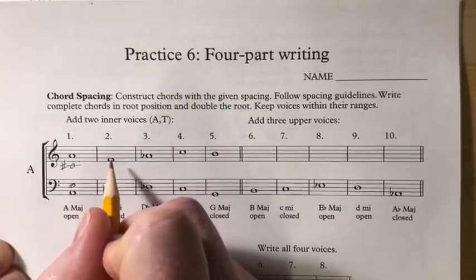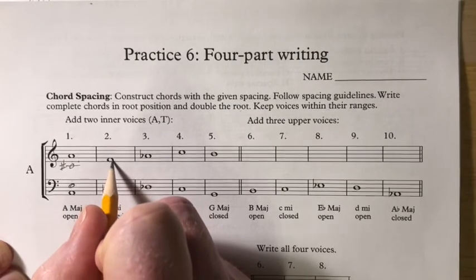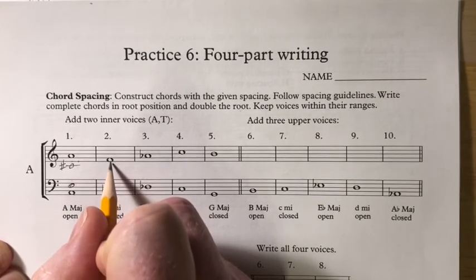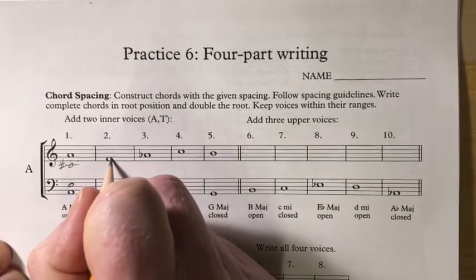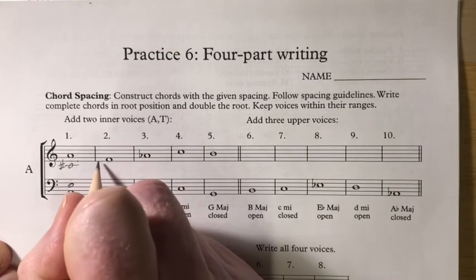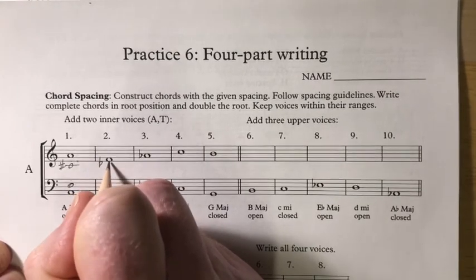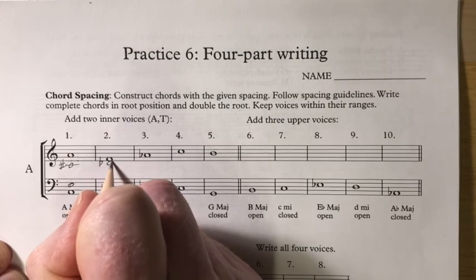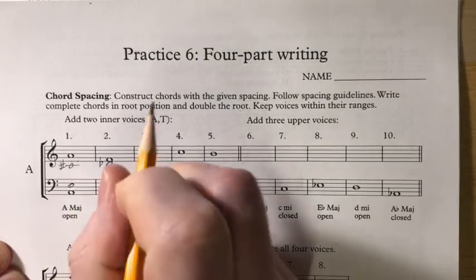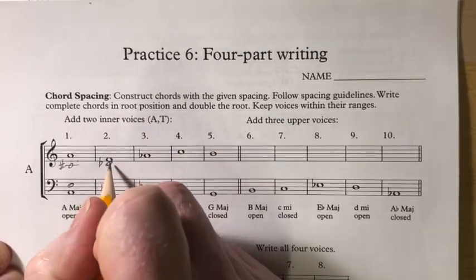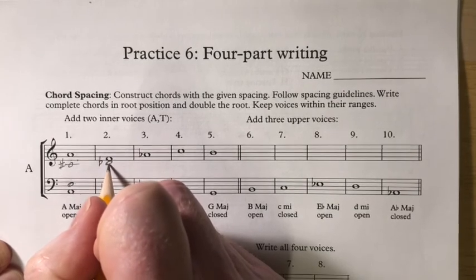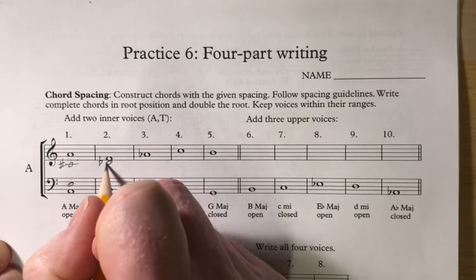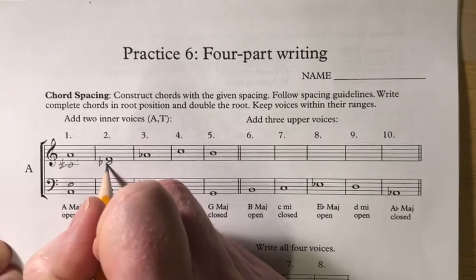To create closed spacing, just start with the soprano and count down from it, putting in the nearest chord tone in each case. So from F down to the nearest chord tone, that would be F down to a D flat. That's the third of the chord, which we need. So those two voices are close together, soprano and the alto. Now we need to write a tenor note that's as close as possible to that D flat while still being a chord tone.